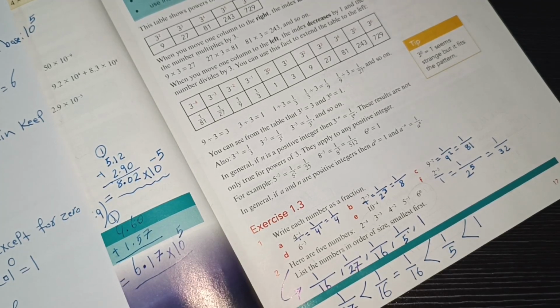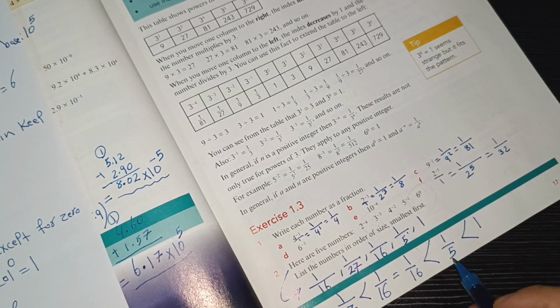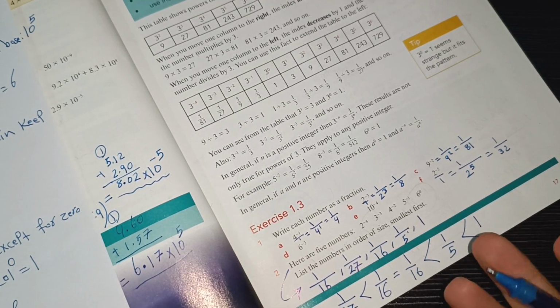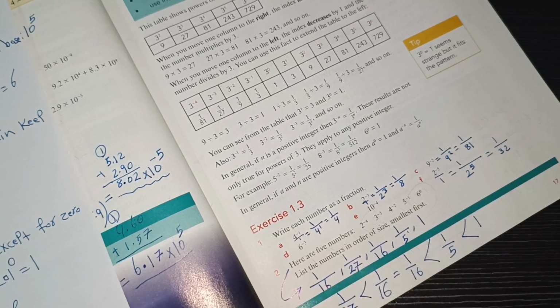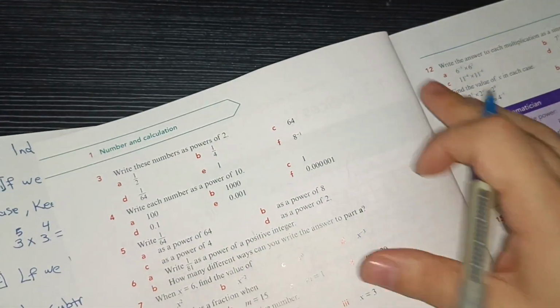Imagine if you have a pizza and divide it into 27 pieces. Picking up only one piece of it is going to be smaller than if we divide the same pizza into 5 pieces, picking up only one slice of it. So of course that amount of the pizza is going to be bigger than this amount. I hope that's clear to you guys.